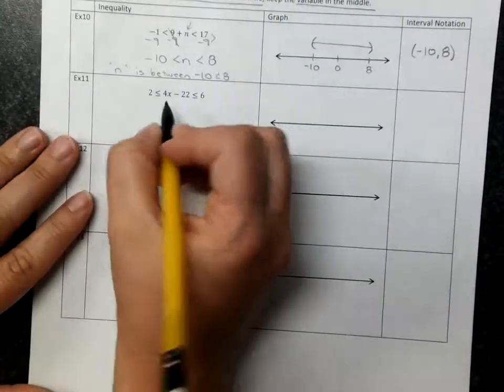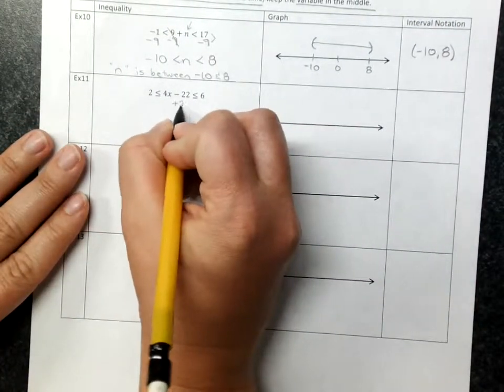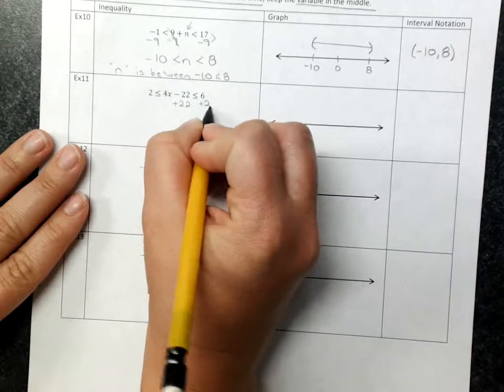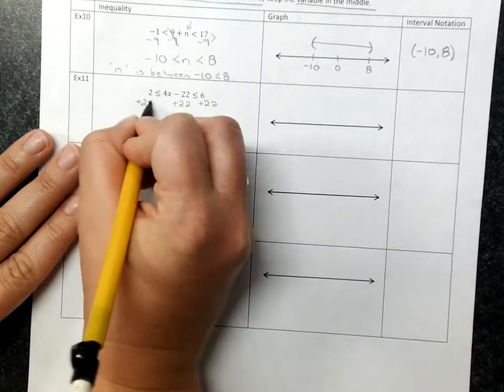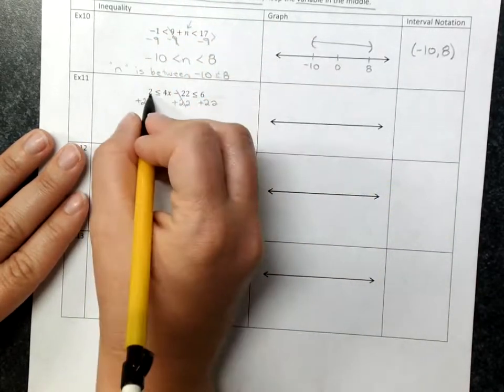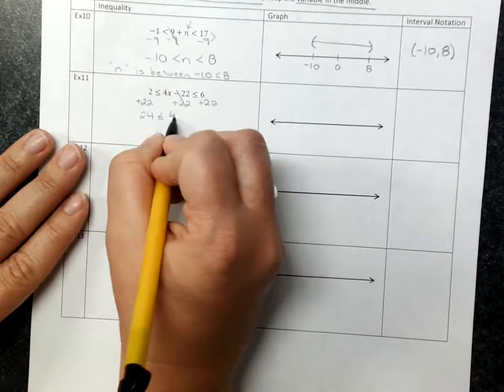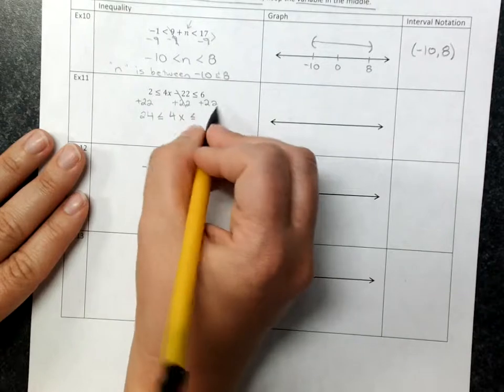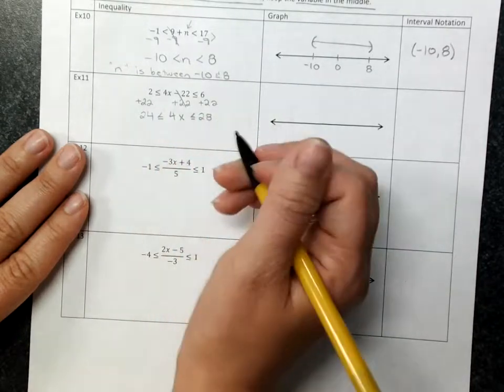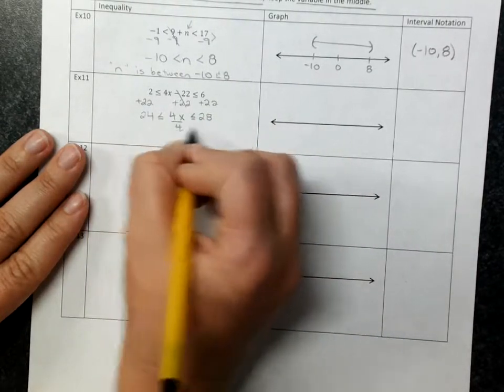Same thing on example 11, we'll add 22 to the middle, the right, and the left. 2 plus 22 is 24. We leave the symbol the same. 6 plus 22 is 28. Then we divide everybody by 4.